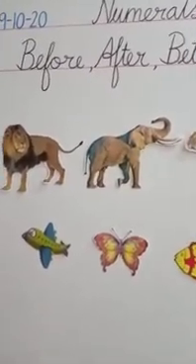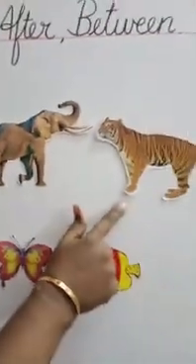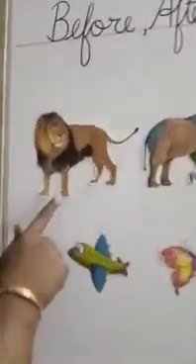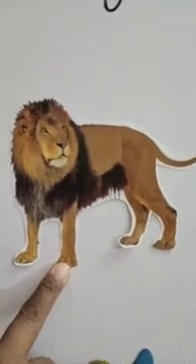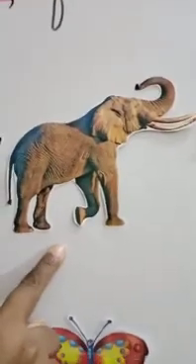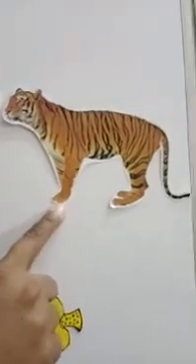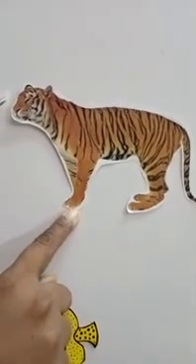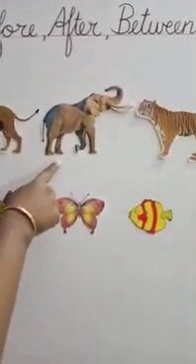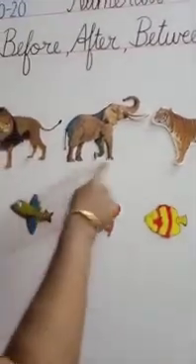Now I have a few objects on my board. Can you see these three animals here, children? Yes, in the first row, let's look at which animal is here. The first animal is of who's this? A lion. Very good. Who's the next? An elephant. Really good. And who's this one? A tiger. So let's look at all of them together. Now we have a lion, an elephant here, and a tiger here. Okay, all three in a row.